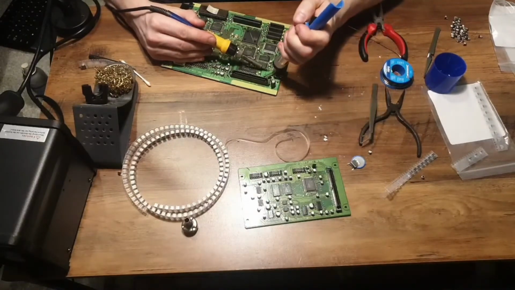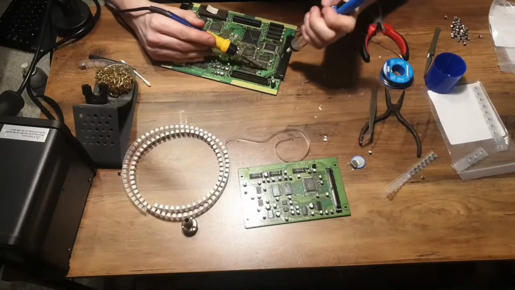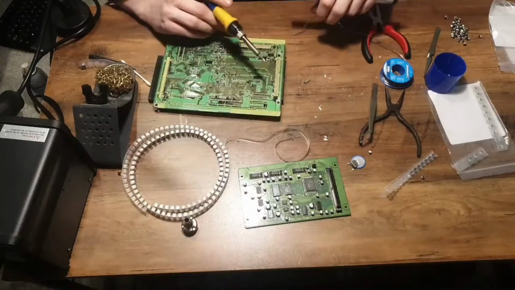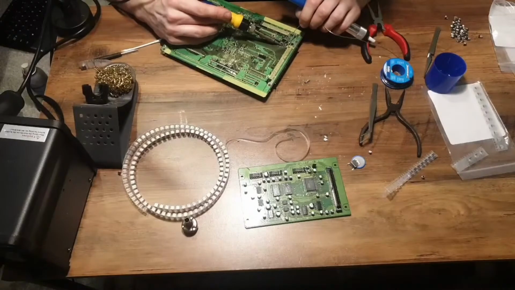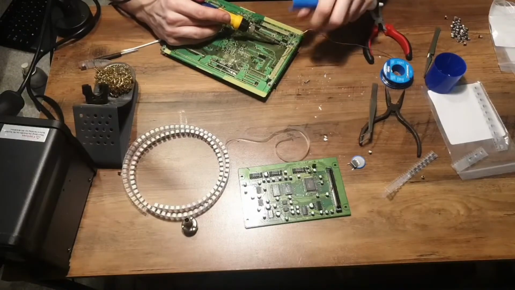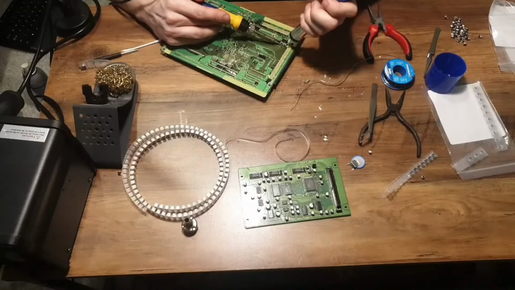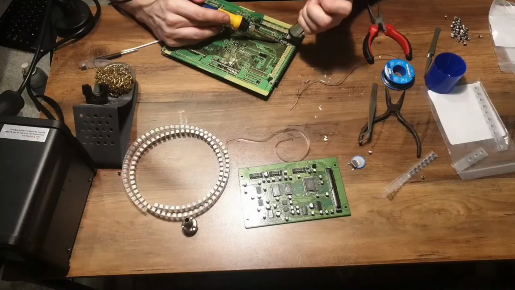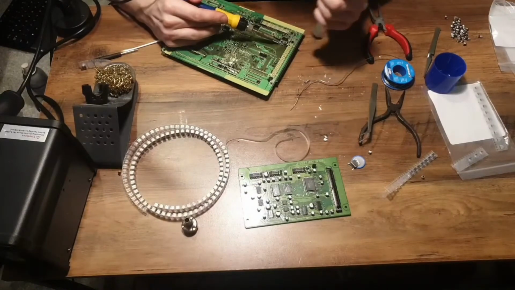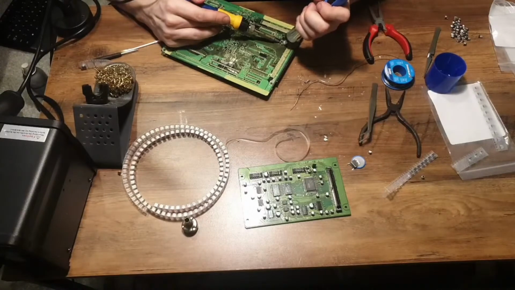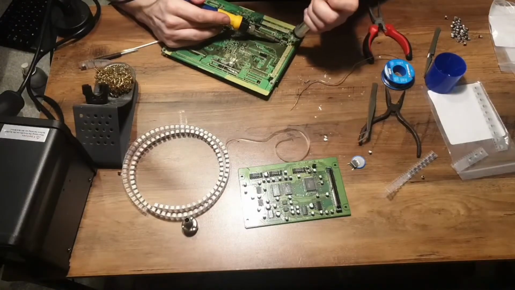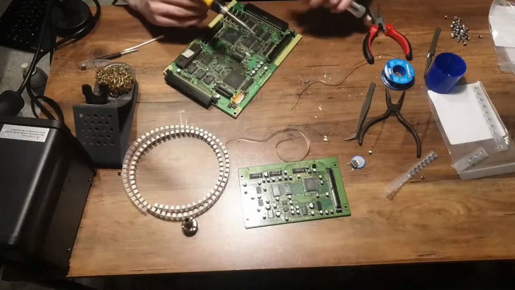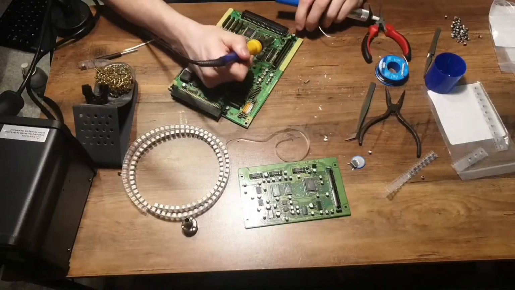Boom, strikes again. I need to get one of those solder pult things?